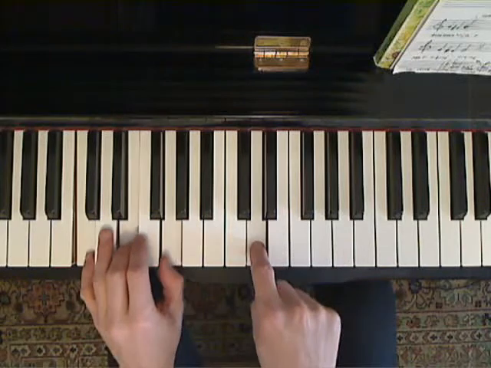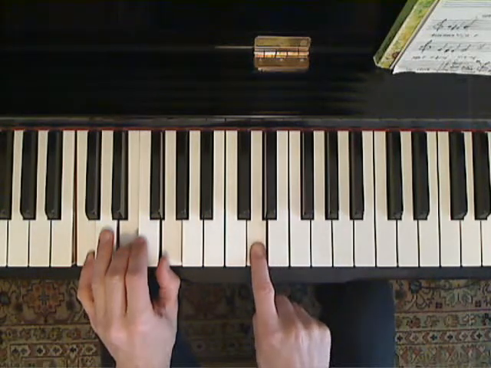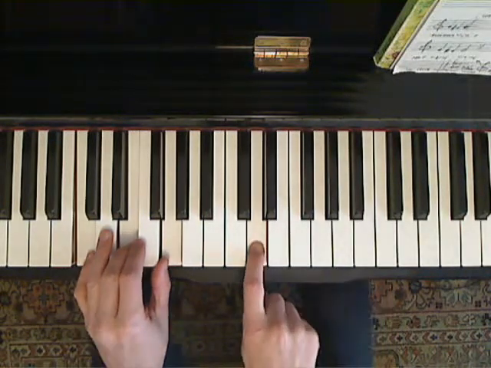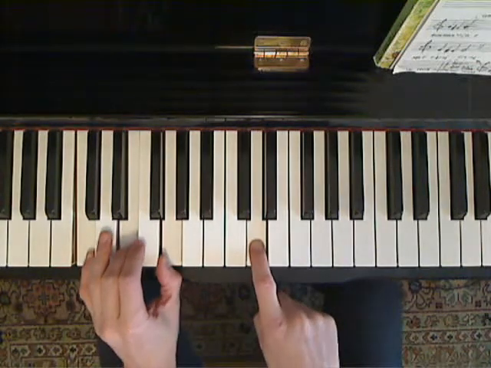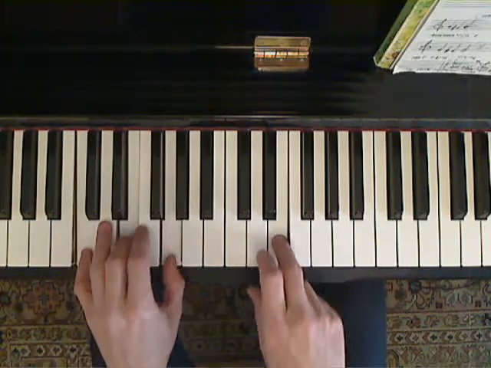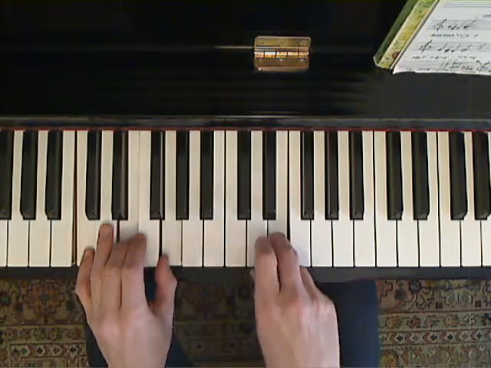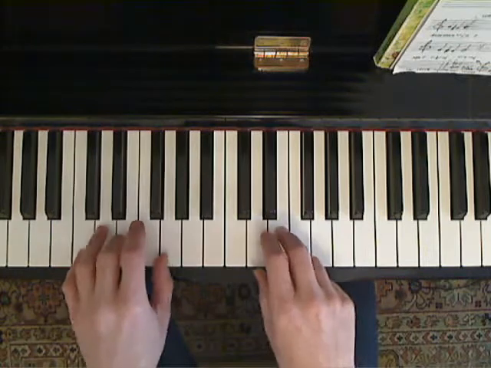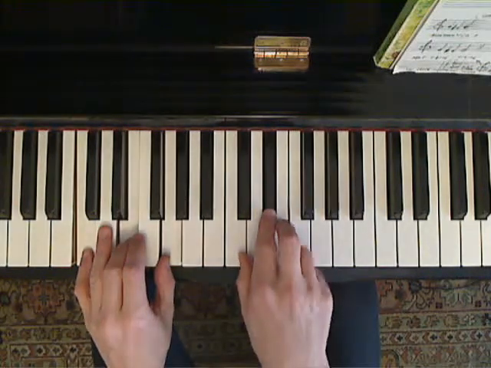So instead of having a natural second degree, in this case I have an augmented second degree. And so in this case, instead of playing 1, 2, 3, 4, I can play 1, 2, 3, 4.